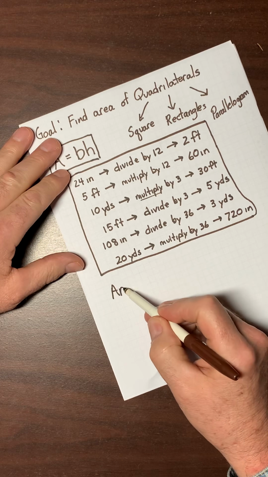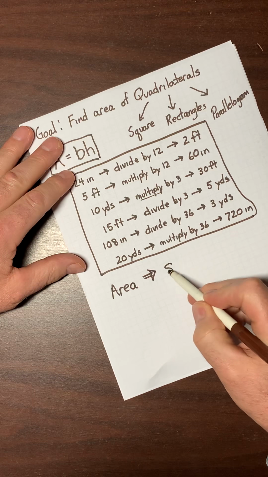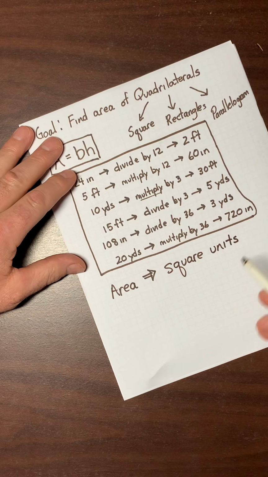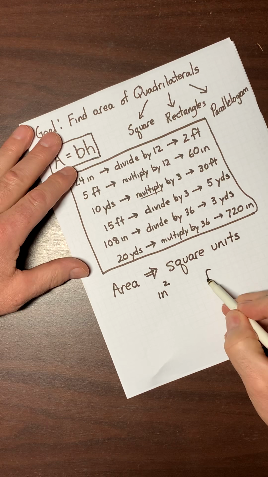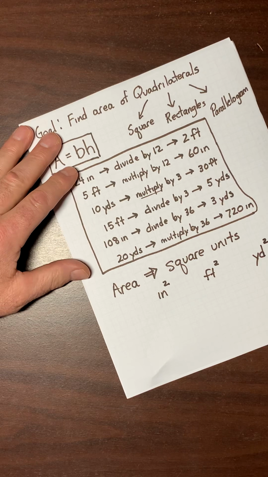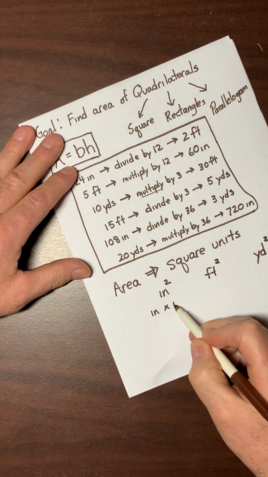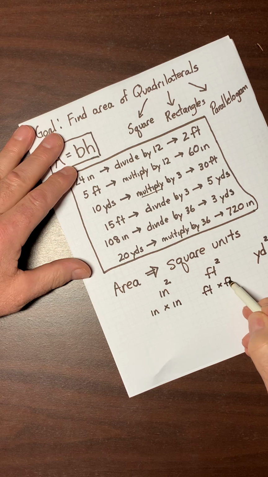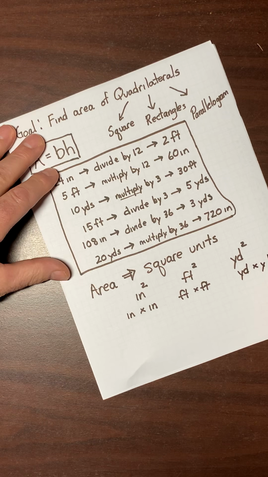Area is always expressed in square units. What that means is your answer will either be inches squared, or feet squared, or yards squared. Keep this in mind. To get inches squared, you have to multiply inches times inches. To get feet squared, you have to multiply feet times feet. To get yards squared, you have to multiply yards times yards.